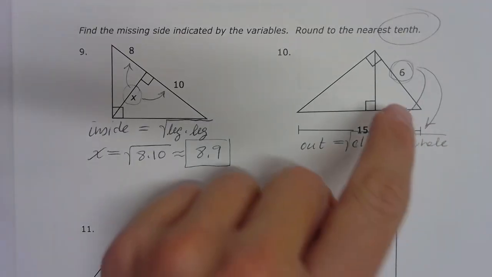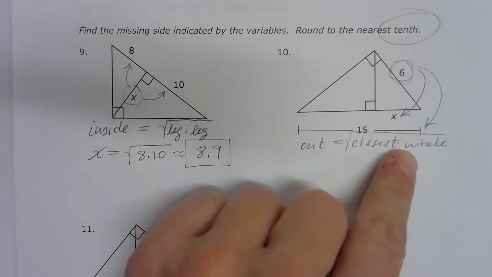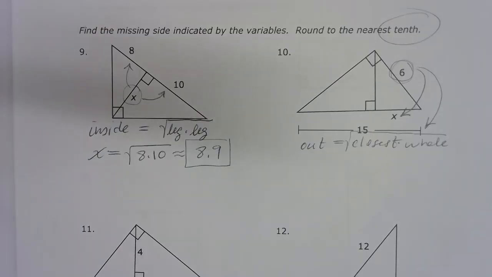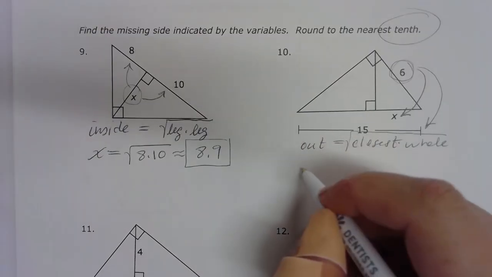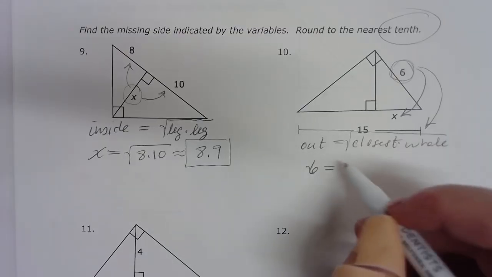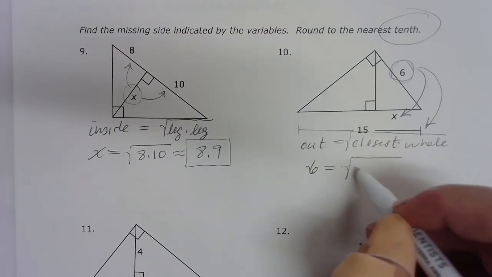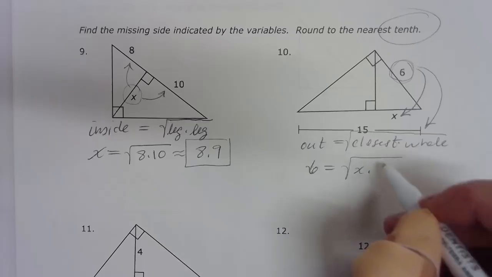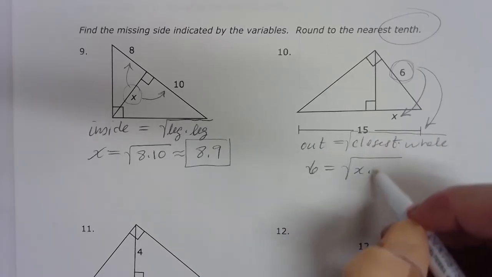If this had been split into two sections, it'd be up to us to add those together for the whole. For example, we can keep going here by saying, well, obviously, 6 is the outside, and that's equal to the square root of the closest, which is x, times the whole, which we say here is 15.